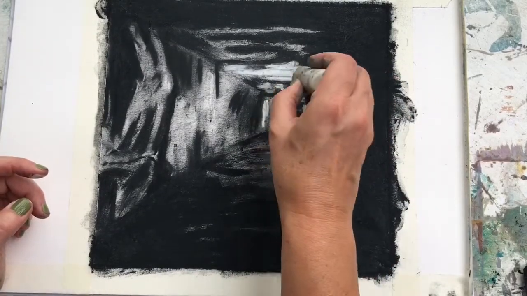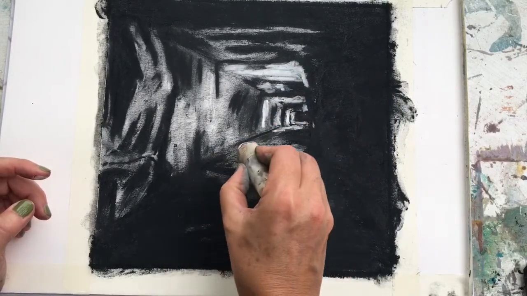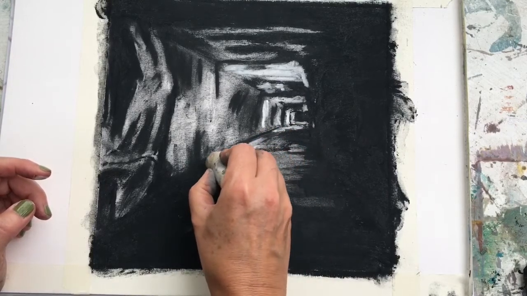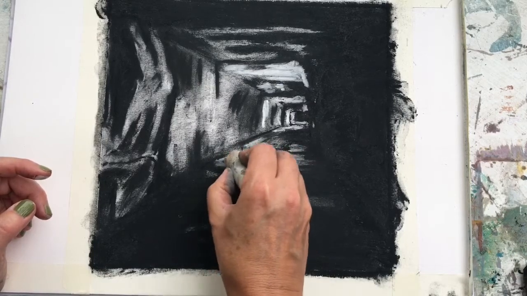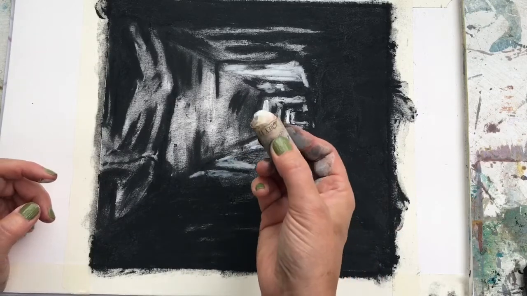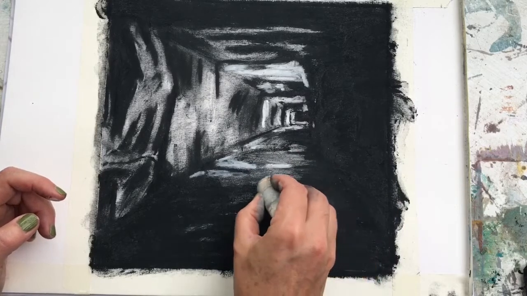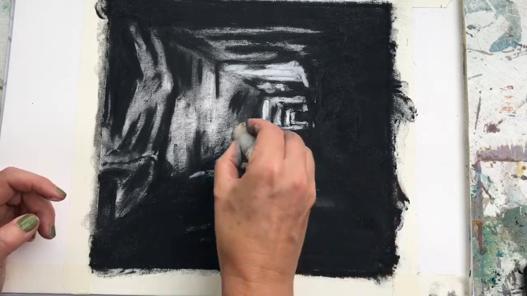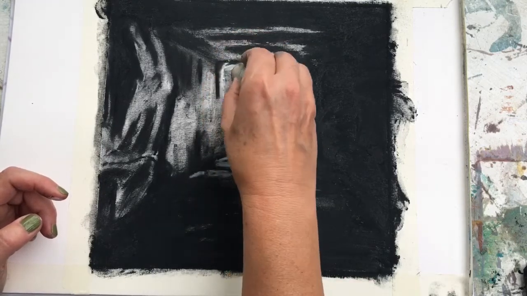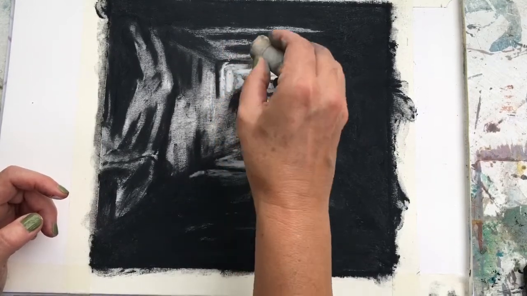You can see how lovely it is once you start getting those white patches in and building up those areas. Again, you can smudge these in if you feel like you need to, but as the white mixes with the black, it will sort of mix itself in a way. So I'm just going to come down here with a flash of light there, and a flash of light there, and there.